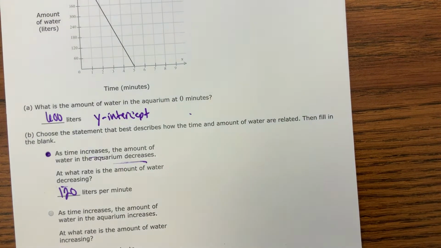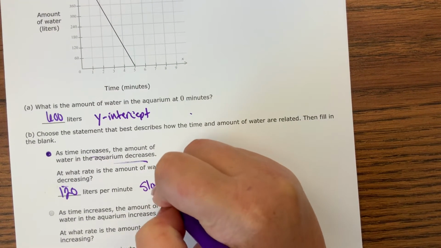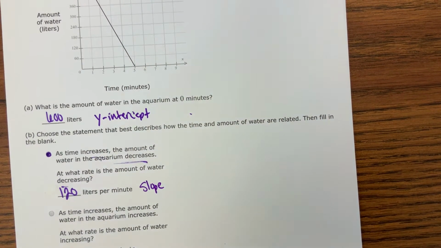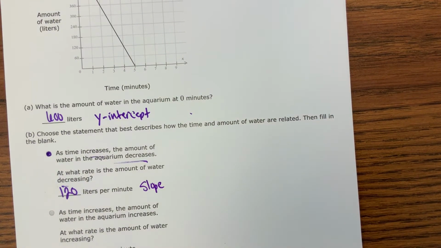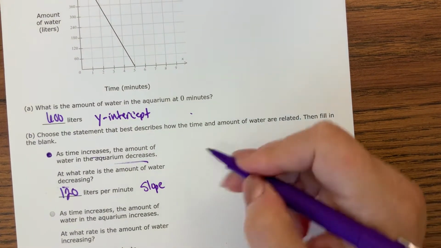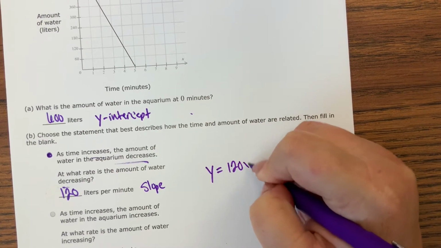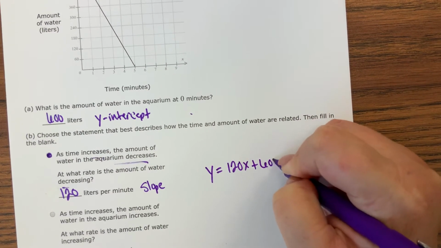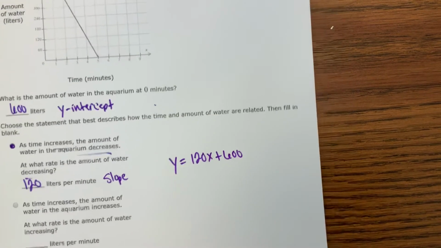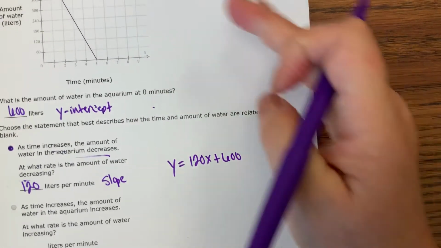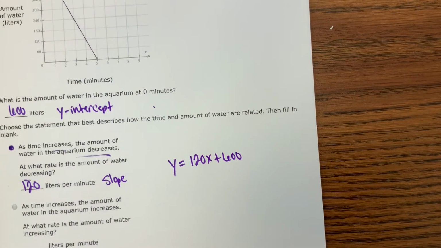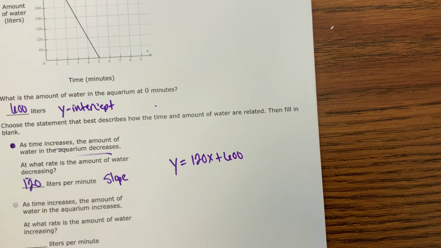Okay, so that's slope. So you know how to relate it to slope-intercept form. And by the way, if you were to write this in an equation, it would be 120x plus 600. That would be the slope-intercept form for that equation, for that graph. Okay, so then that brings us to slope-intercept form.